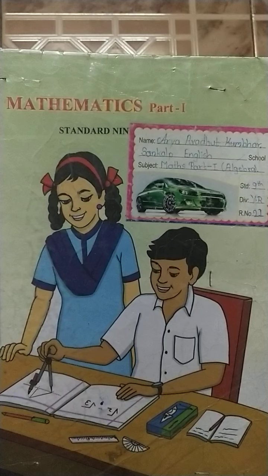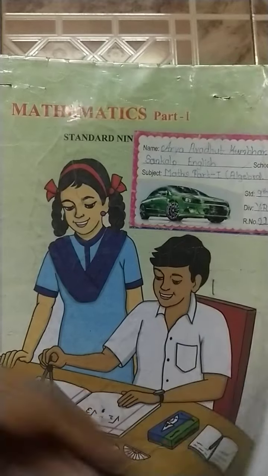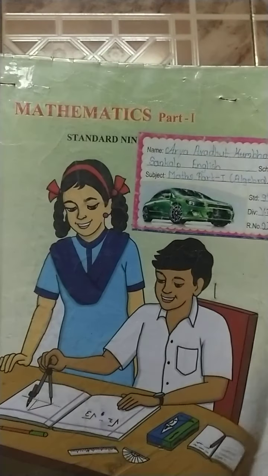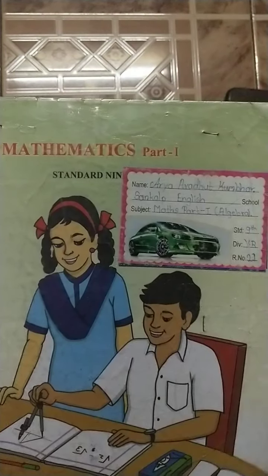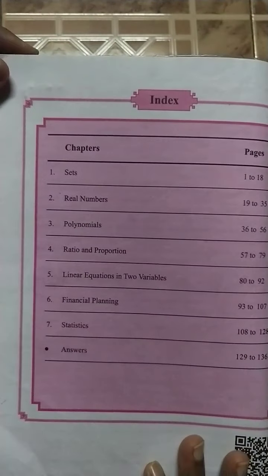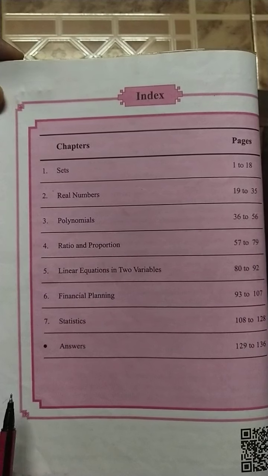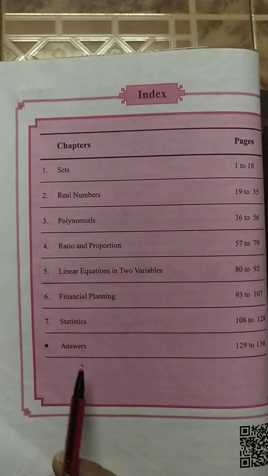First of all, I would like to introduce you to Mathematics Part 1. It's the textbook of Mathematics Part 1 and it is the textbook of Mathematics Part 2. Okay, so Mathematics Part 1, what are the chapters in this textbook? Let us see. You can see these are the chapters of Mathematics Part 1.